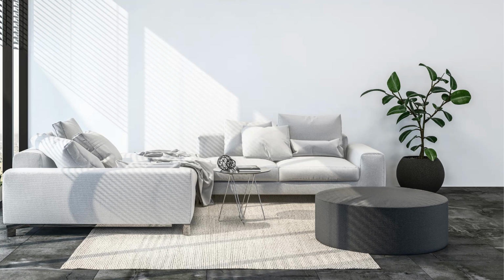So we want to make sure that it all kind of makes sense together. Using a little tiny table with these big chunky sofas just doesn't make sense. Maybe they could easily just move that round, circular, almost like stone, heavy weighted piece of furniture over there instead. That will be more in scale with those sofas.